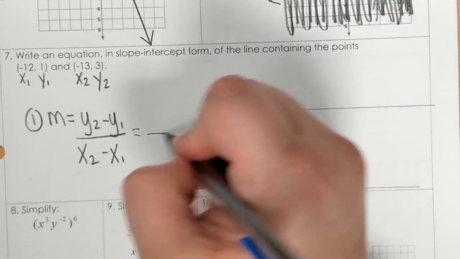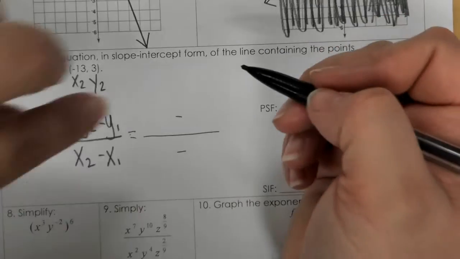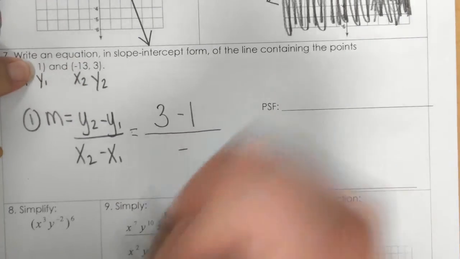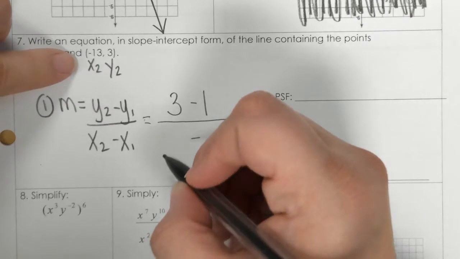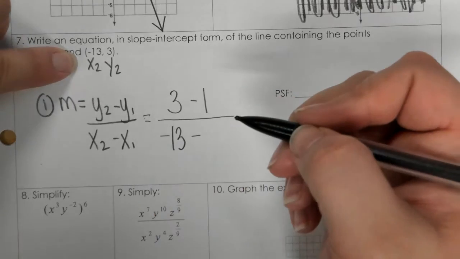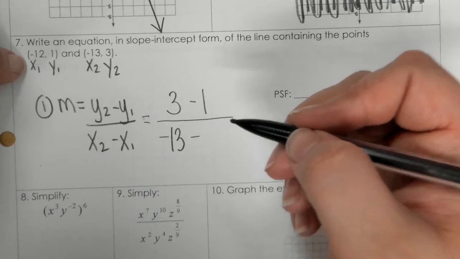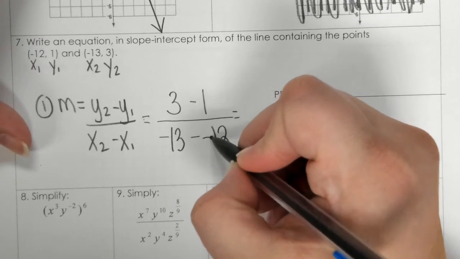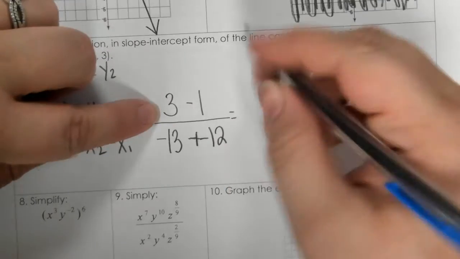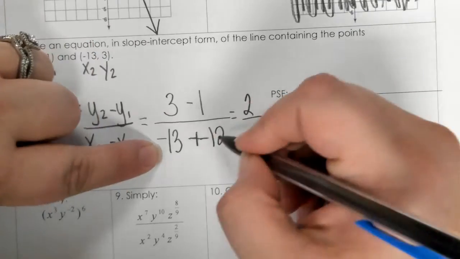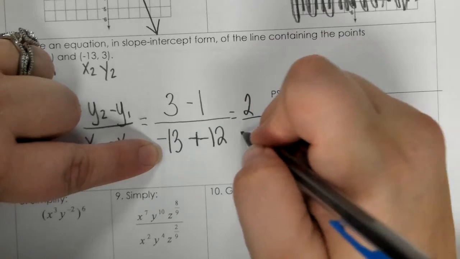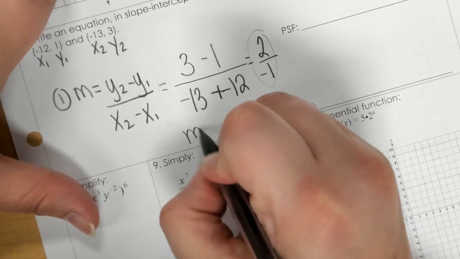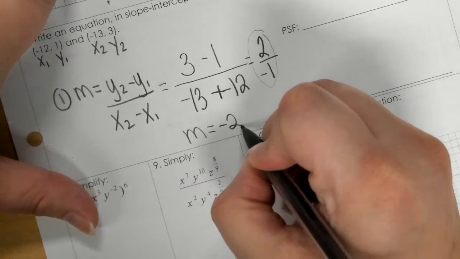Alright, so, first of all, let's identify y2. So y2 is 3, y1 is 1, x2 is negative 13, and then x1 is negative 12. So you should recognize that double negative makes a positive there. And 3 minus 1 is 2, and negative 13 plus 12 is negative 1. If I reduce that or divide it, we get that m is negative 2.